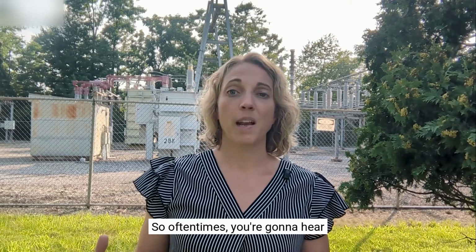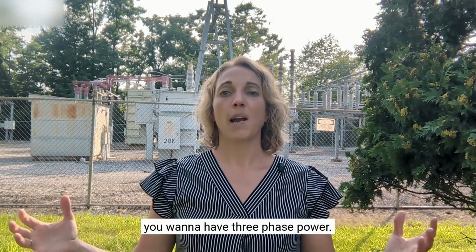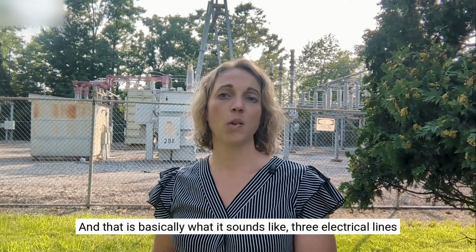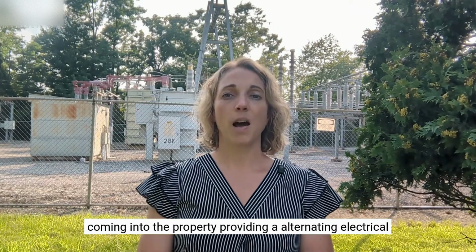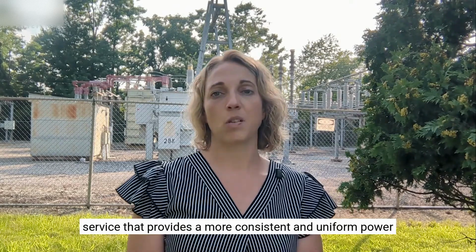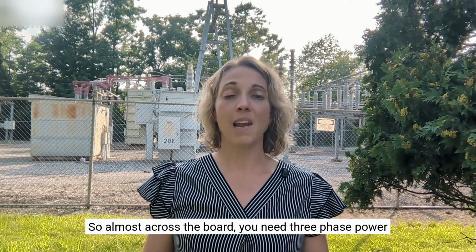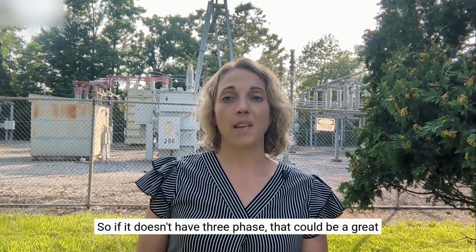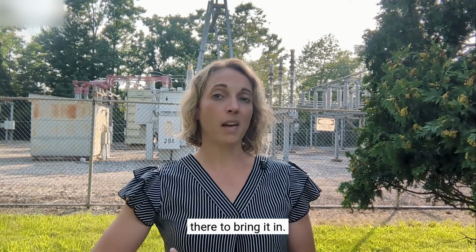So oftentimes you're going to hear the words single phase or three phase. So almost across the board, you want to have three phase power. And that is basically what it sounds like: three electrical lines coming into the property, providing an alternating electrical service that provides a more consistent and uniform power source to the equipment that's running in that property. So almost across the board, you need three-phase power within an industrial property. So if it doesn't have three-phase, that could be a great opportunity to add value if the power is there to bring it in.